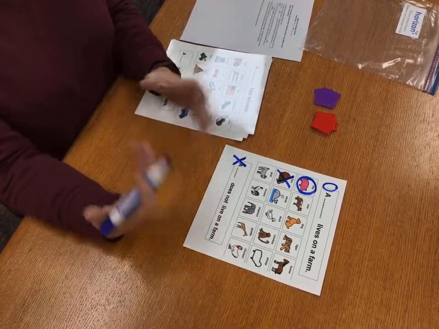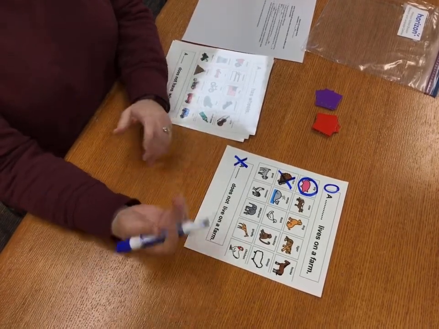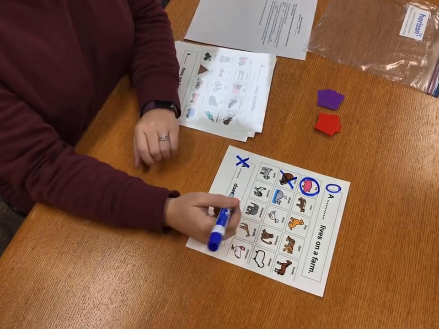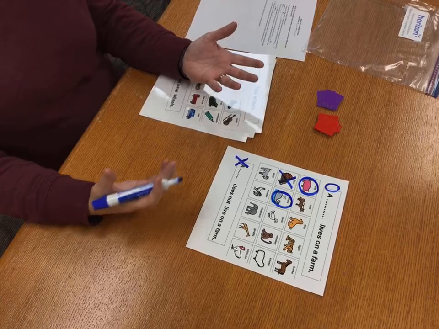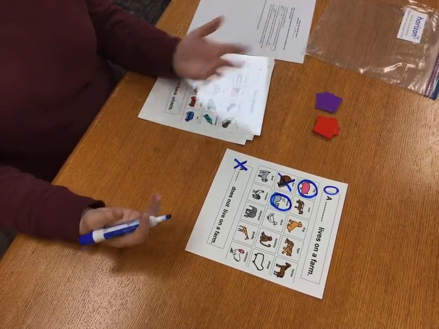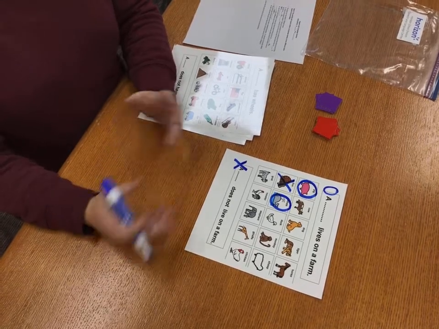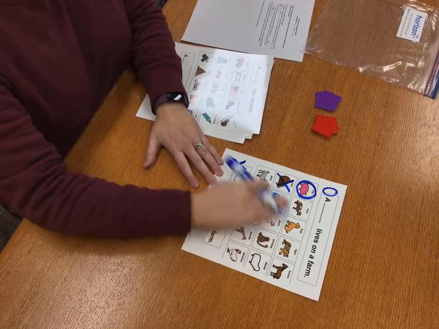Now, if you find that the student is making some errors, because it's dry erase, you can easily go ahead. If they say, oh yes, a whale lives on a farm, then you can have that discussion with them. Oh, I think a whale lives in the ocean. I've never seen a whale on the farm. Oops, and then we can just erase the mistake.